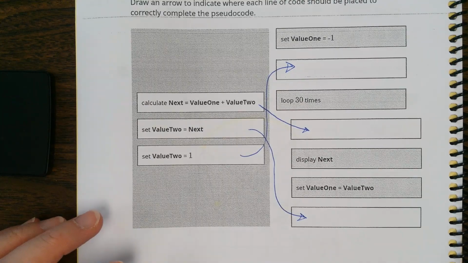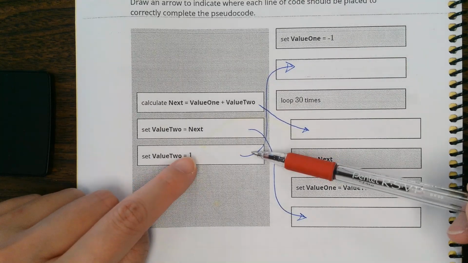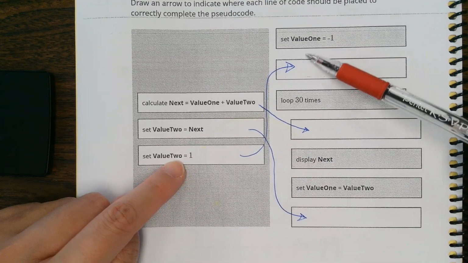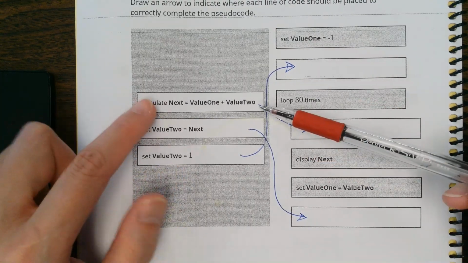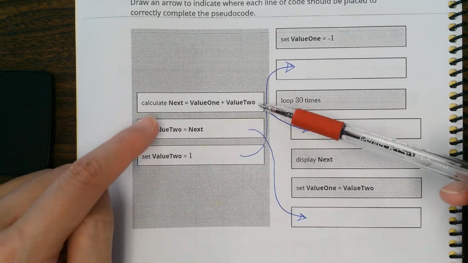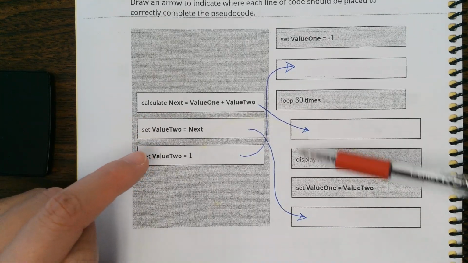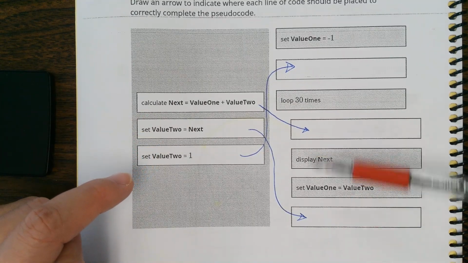Okay. I think this one was pretty obvious. So the first few lines is usually setting variables, defining your variables. And then when I went around yesterday, I think it was these two that people got confused with.